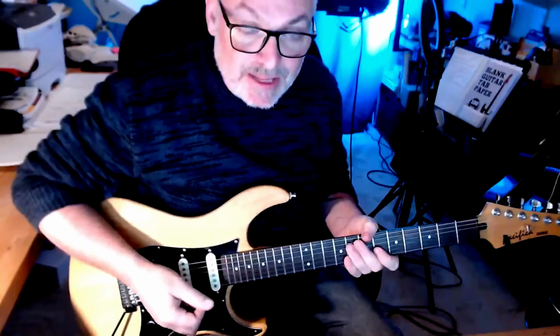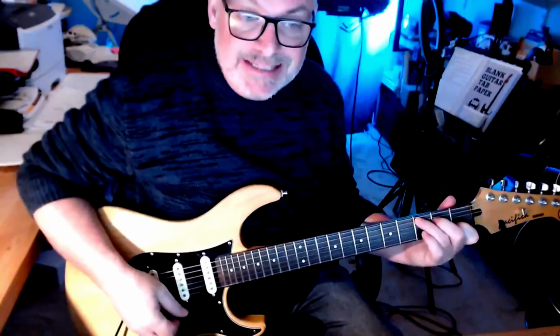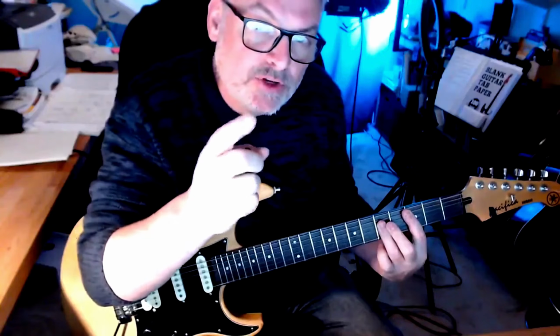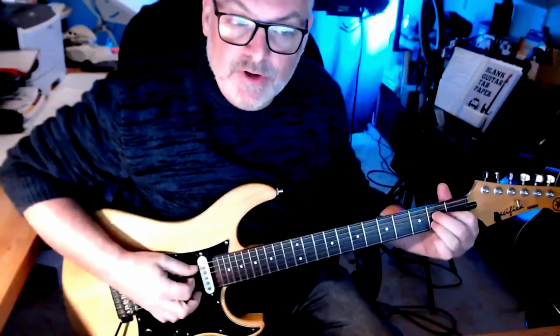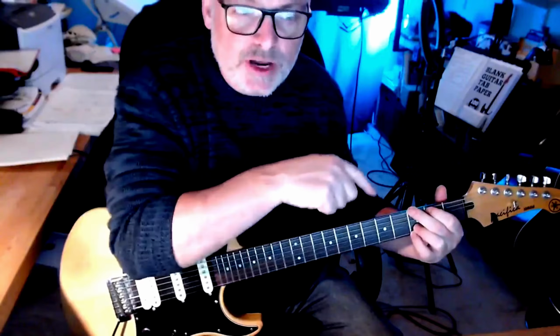Notice with these two shapes is that the C shape and the A shape, they utilize 5 strings. So what we want is C-shaped C, A-shaped C. And what I'm going to do is go to the next shape, which is a G shape. So we've got C, we've got an A shape, we're going to go to a G shape now. There's 2 grips for a G chord.